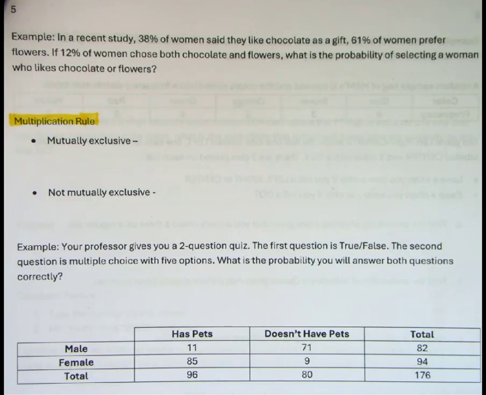In this other example, we are looking at a study where women were asked if they like chocolate as a gift or if they prefer flowers. Your options were to pick those, or you could also just say, hey, I like both. If you notice, if you add up all these percentages, you're going to get over 100%. That is because you have an overlap where people were allowed to choose not just one or the other, but they could choose both.